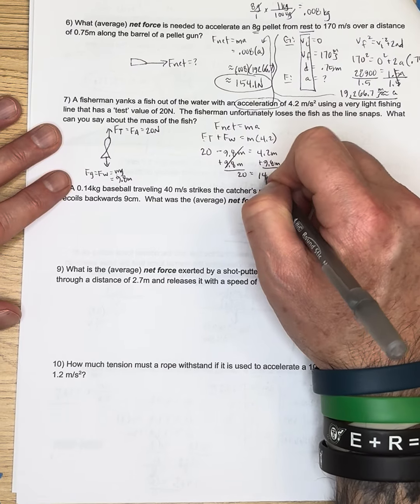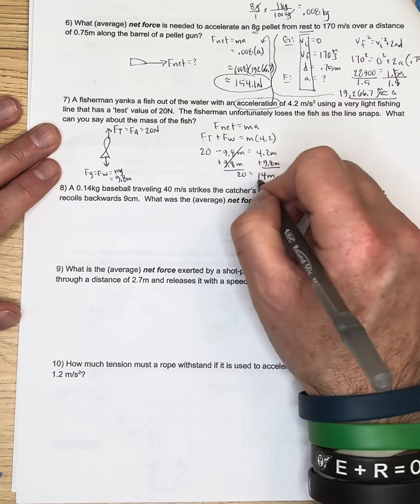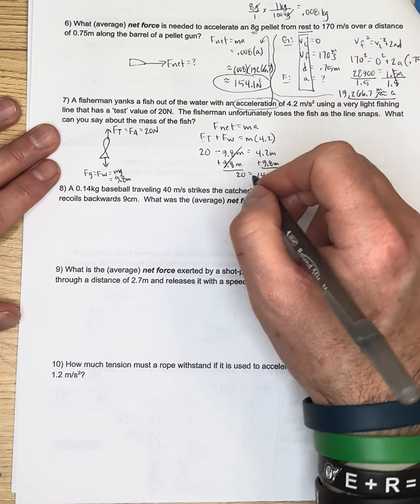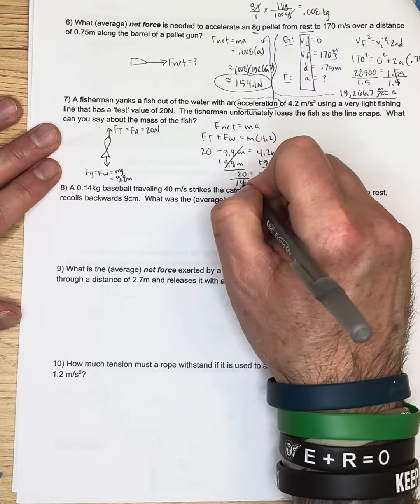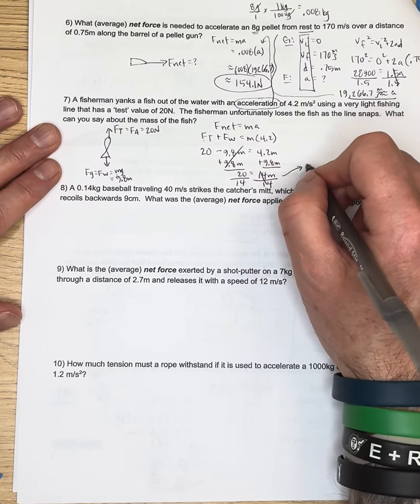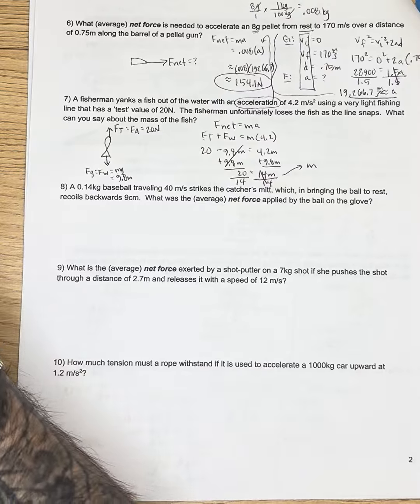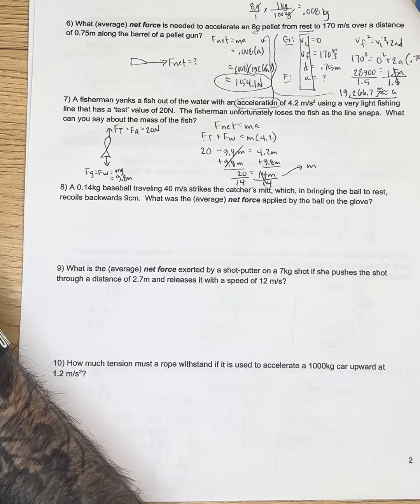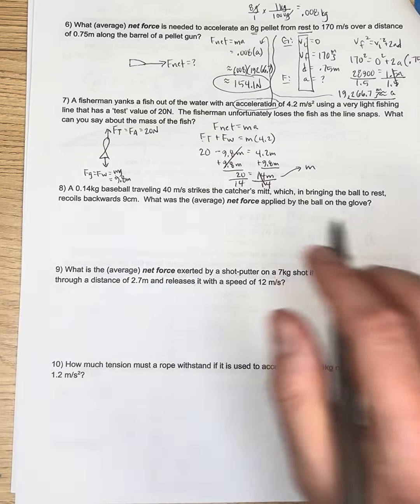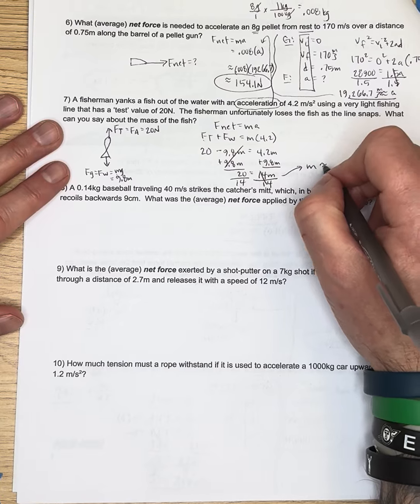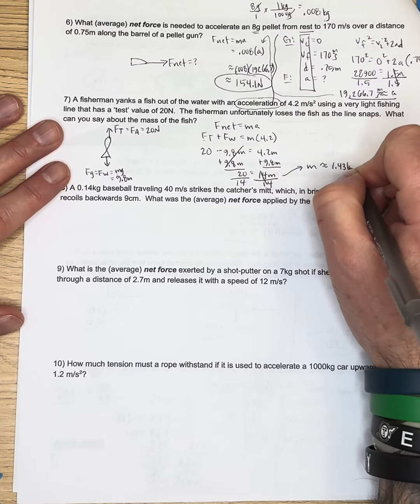So 20 equals 14m. Divide both sides by 14. So we get a value of about 1.43 kilograms.